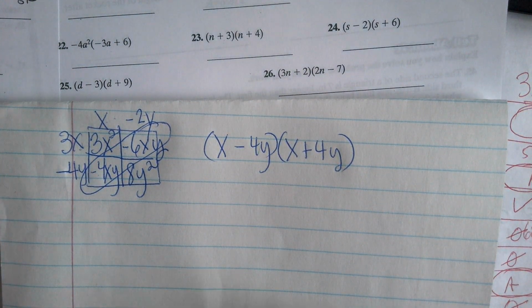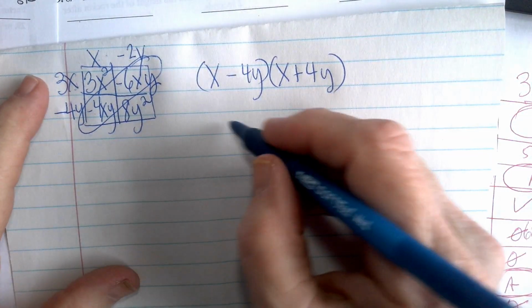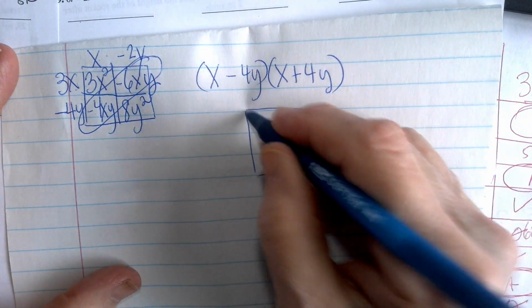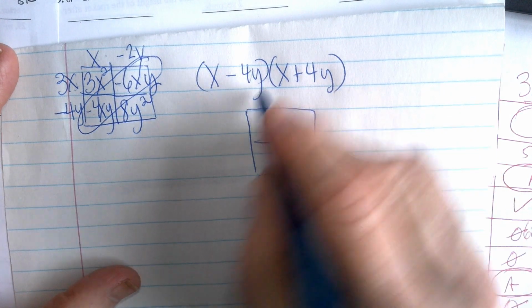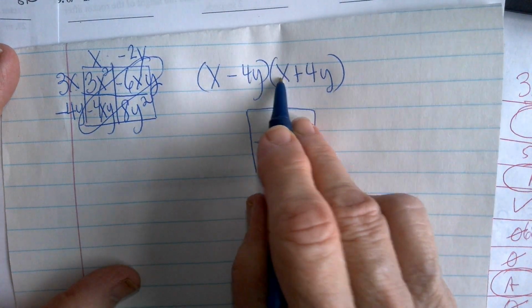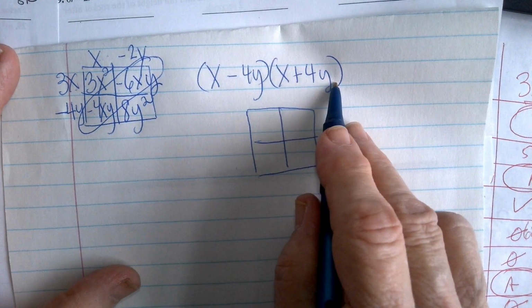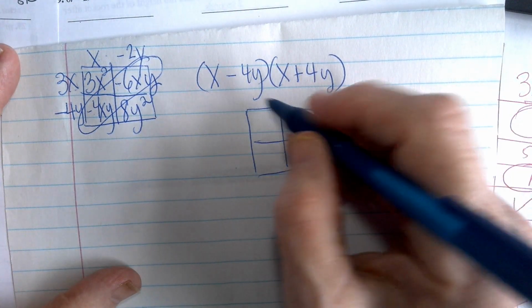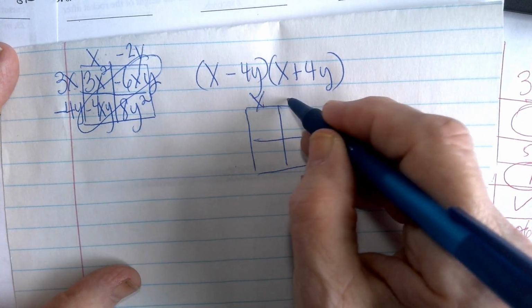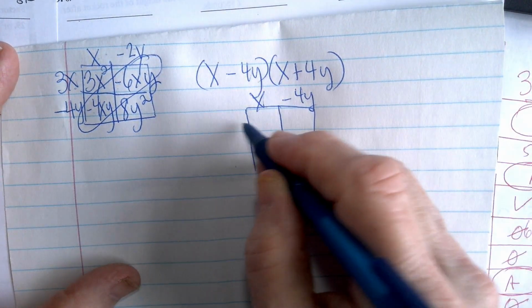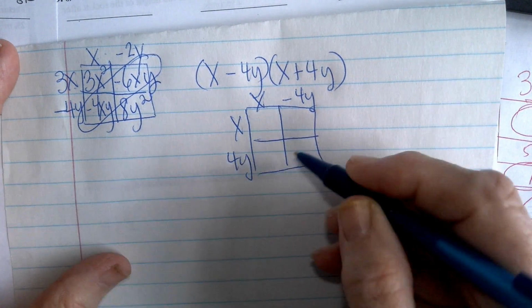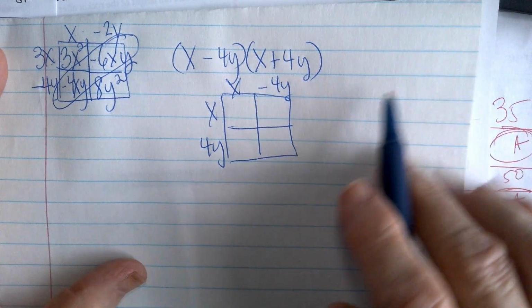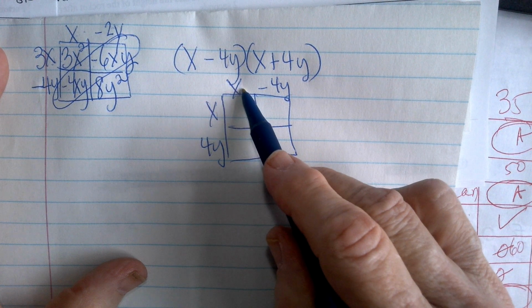So if I'm asking you to multiply that, again, I would do the box. And it's going to be, again, you put these along the top or the side. It doesn't matter. And then put the other one on the opposite top or side. So x negative 4y, x positive 4y. So this one right here is going to be what?